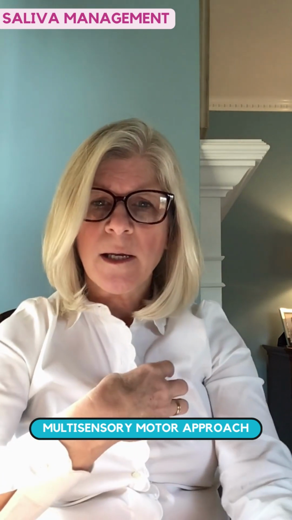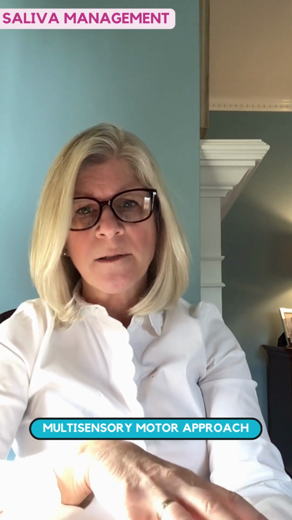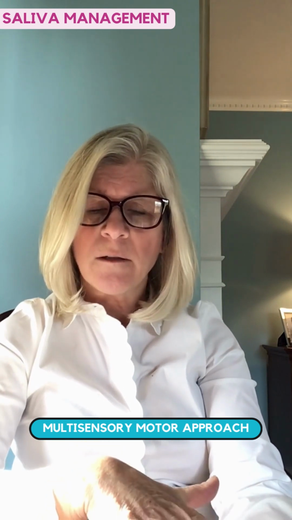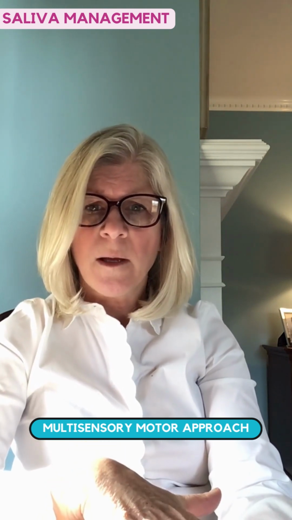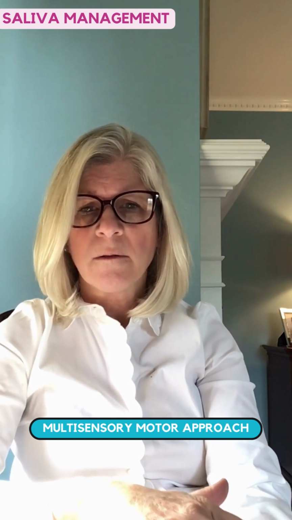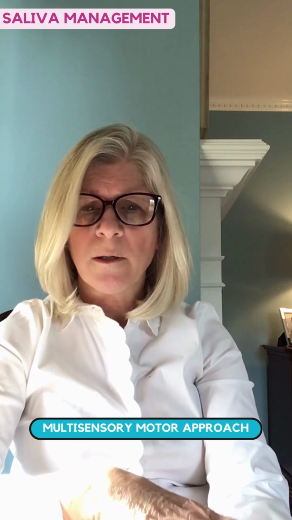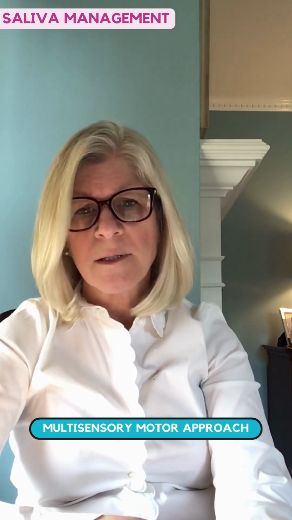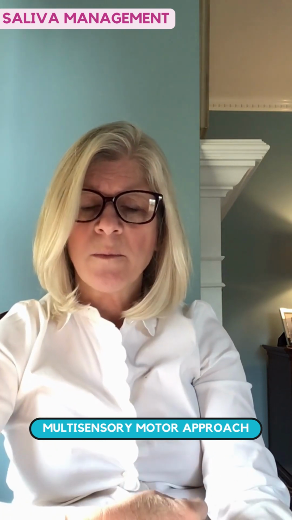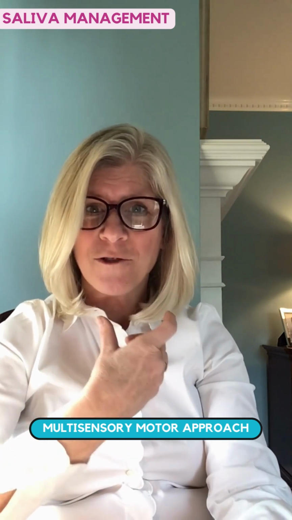I start by looking at how the child is seated. I want to ensure that the child is seated in an appropriately sized chair, with their feet planted on the floor. By having the feet planted on the floor, it gives the ankles, the knees, and the hips good stability, and this impacts the child's core stability. Core stability, truncal stability, also impacts oral motor control for stability.